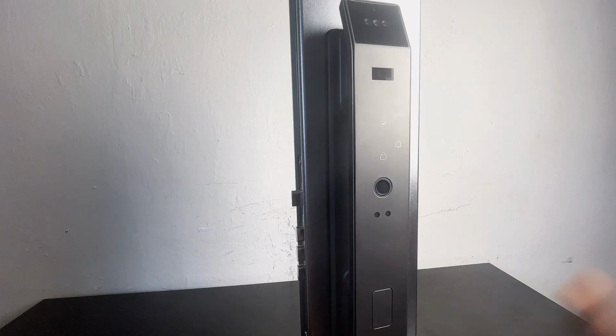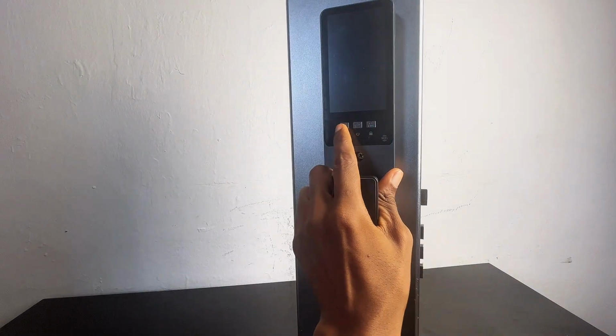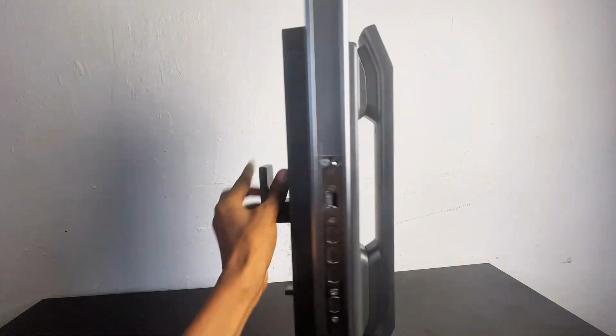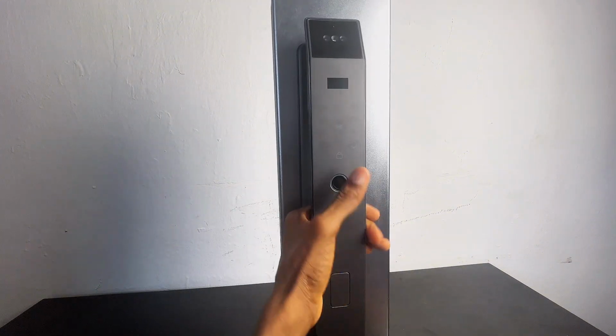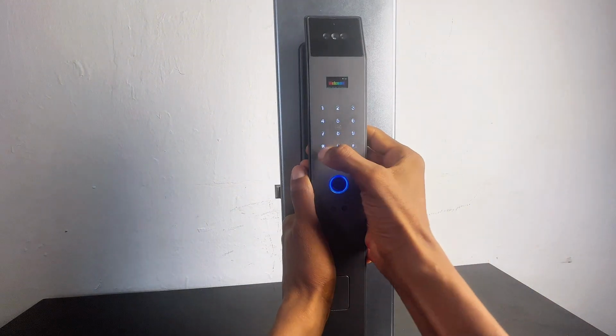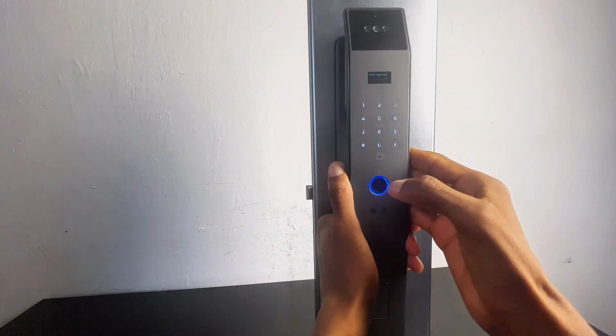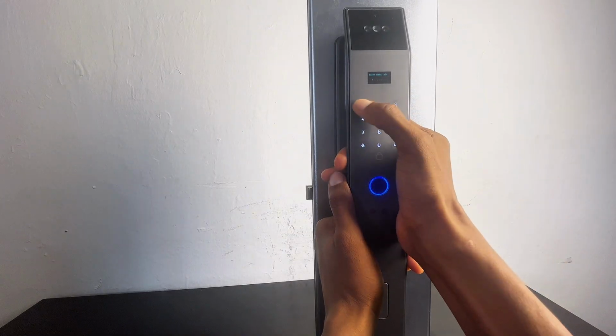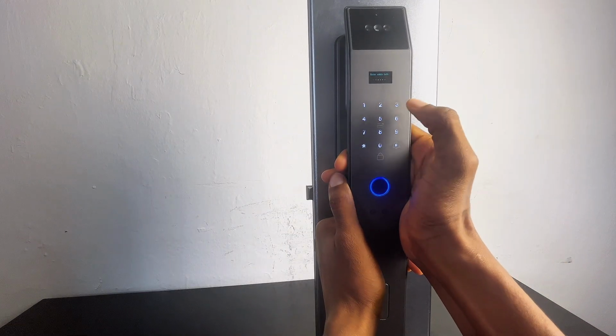To do this, let me open this lock first. Let's go inside. First of all, I'll go down to the menu. Then I'll enter my admin password first so that I can access the menu.